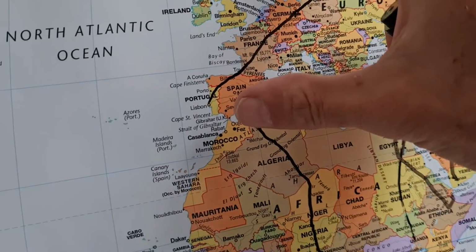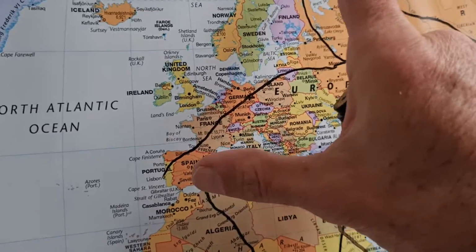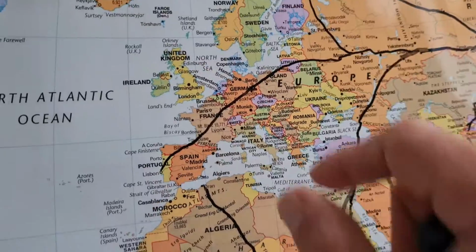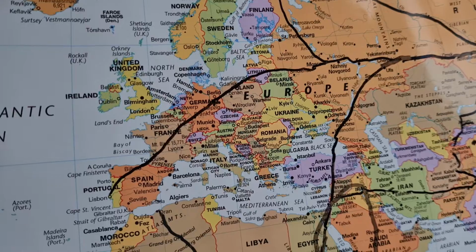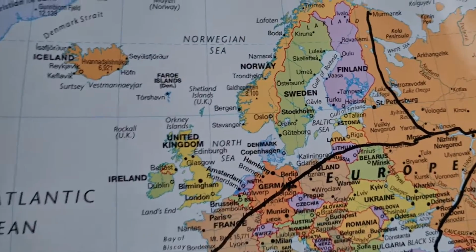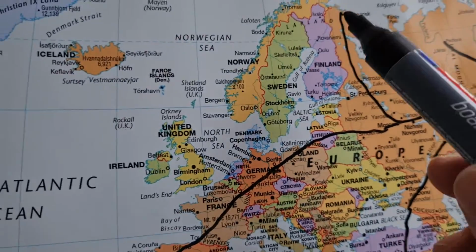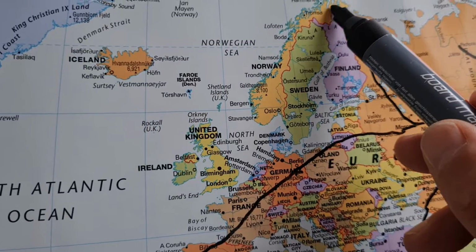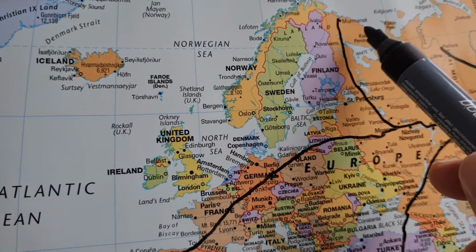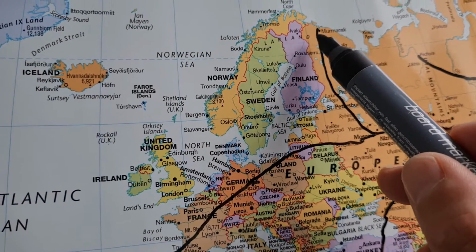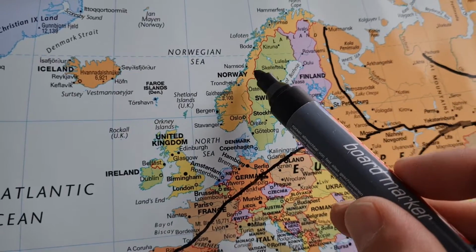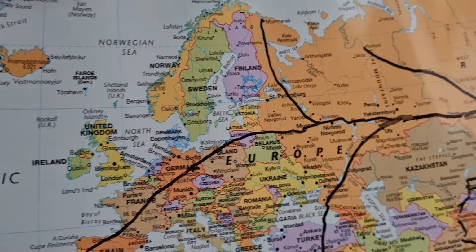So we know that this is definitely swollen in size in terms of the way it's depicted on the map here. You can't walk into any of these areas here all the way up in, okay, you can walk to Murmansk, but these areas here that are colored in, you can't walk into.